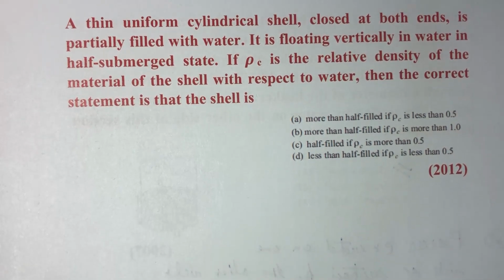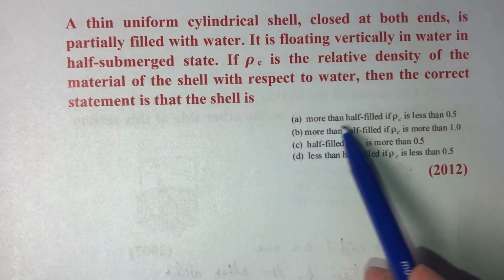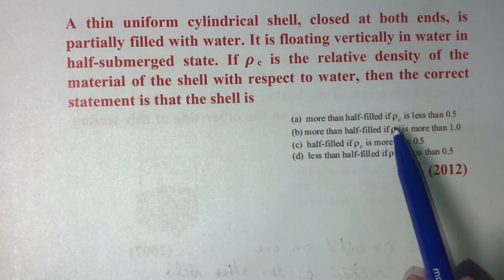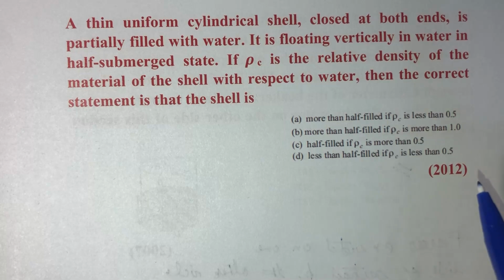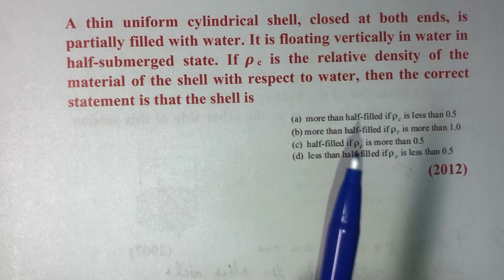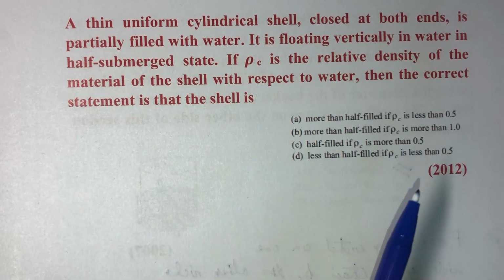So we can solve this question by using two methods. First one is purely theoretical. We take each option at a time and try to make analysis based on the relative density given. And second one is a combination of a little bit theoretical and a little bit of using the various equations. And that second option can be subdivided into further two parts.